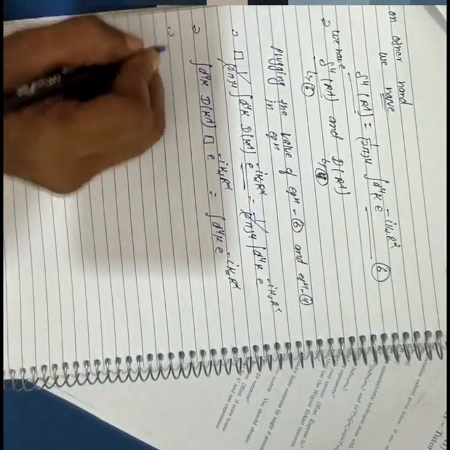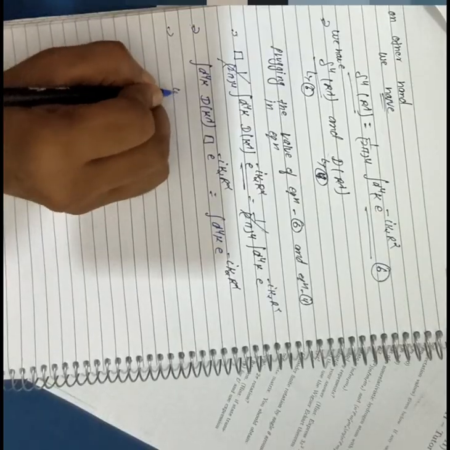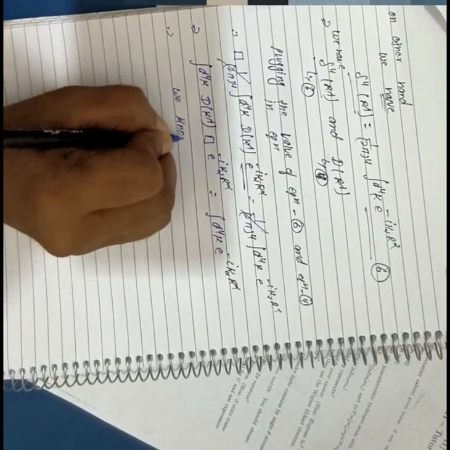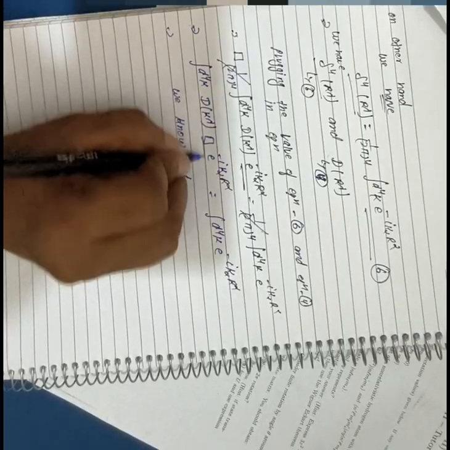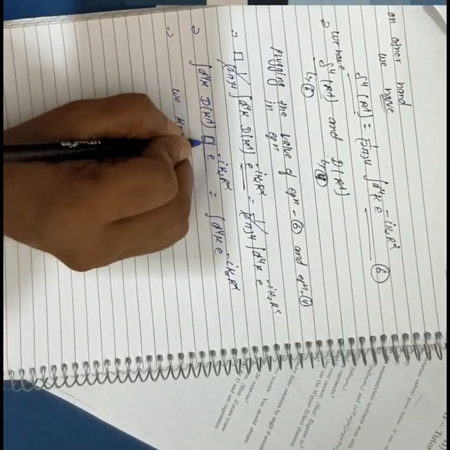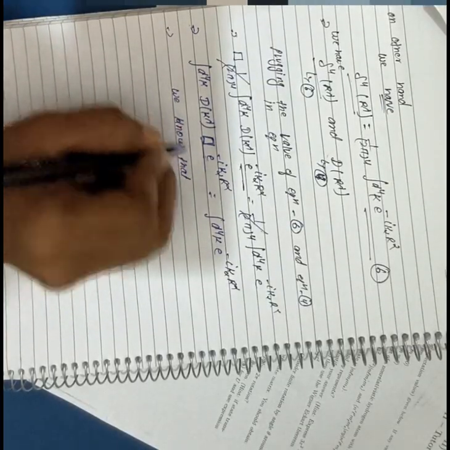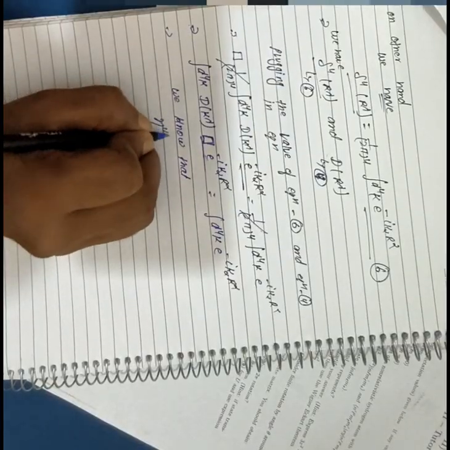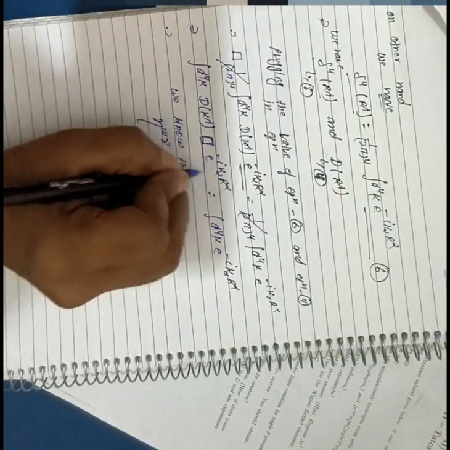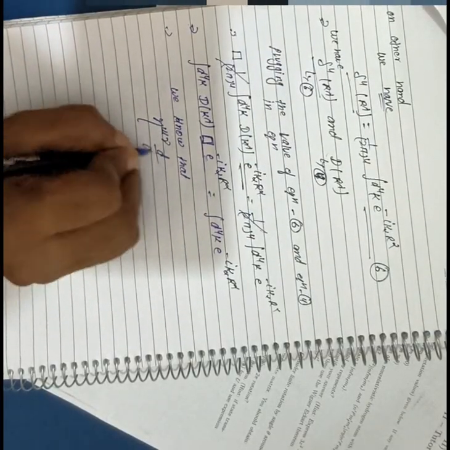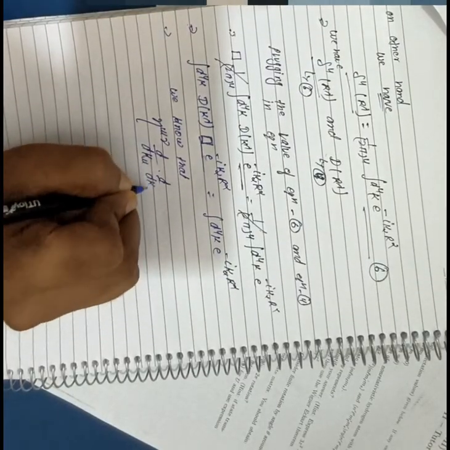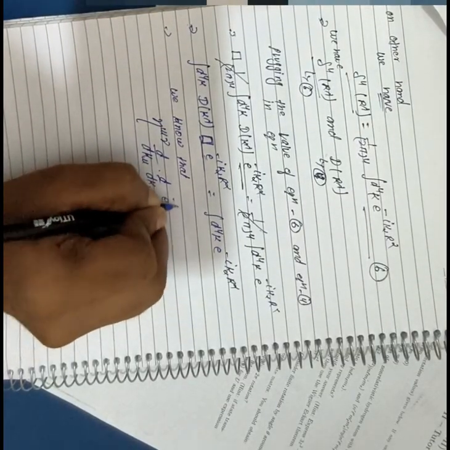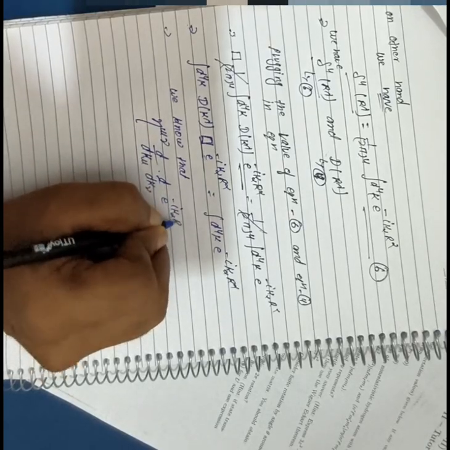Now we know that if we operate this box operator here, then this will become eta of nu mu, differentiated with del of k mu and del of k nu, e to the power i k alpha R alpha.